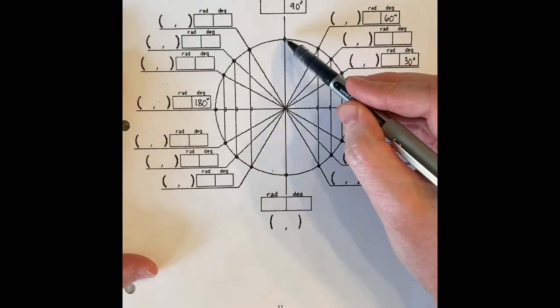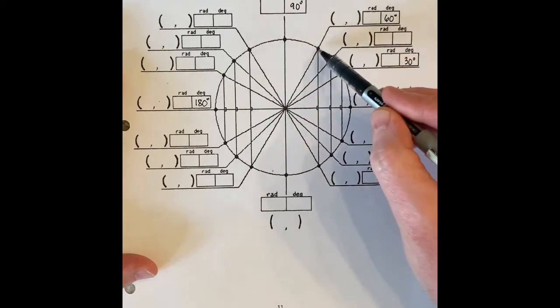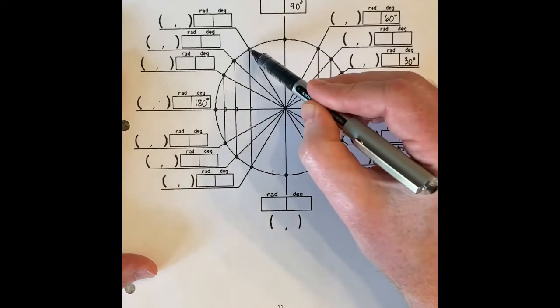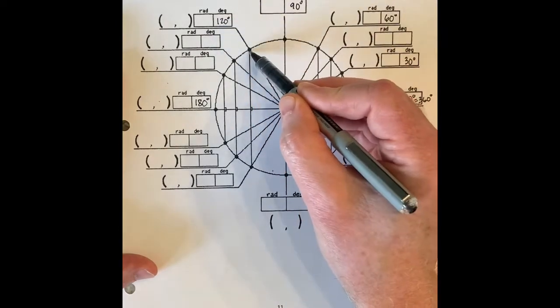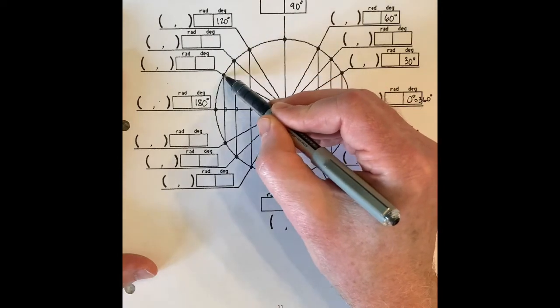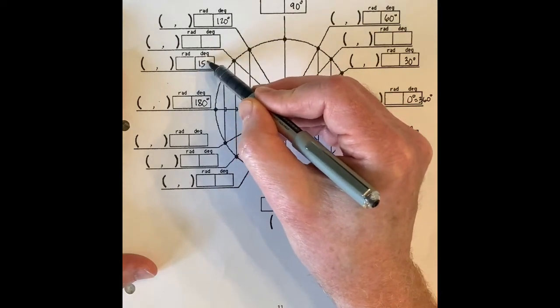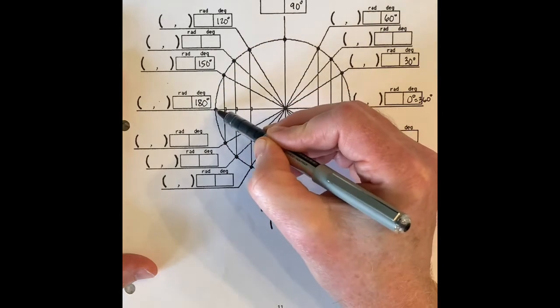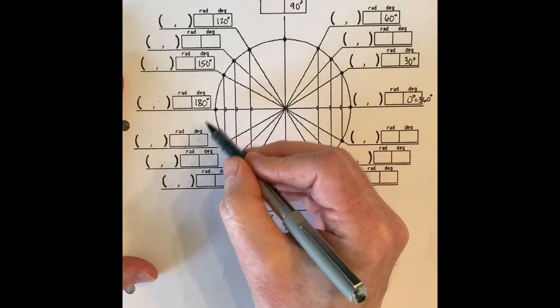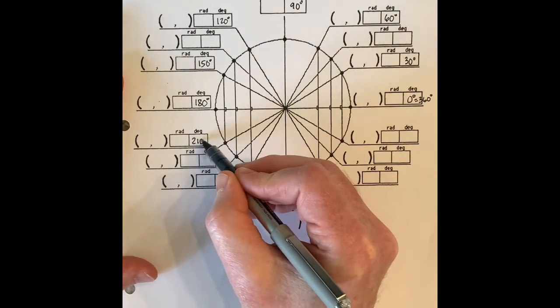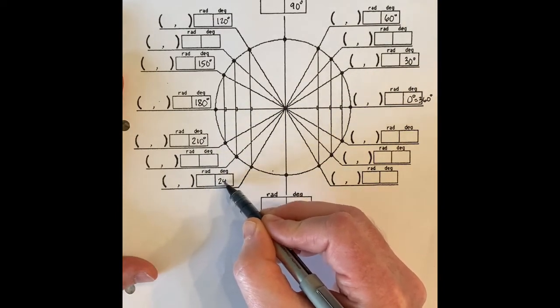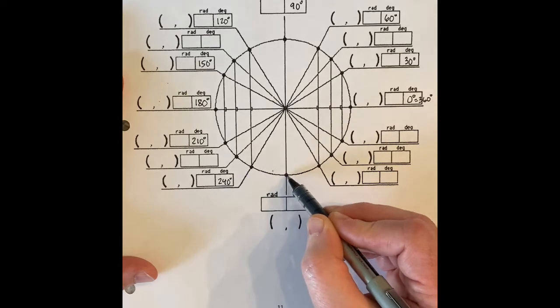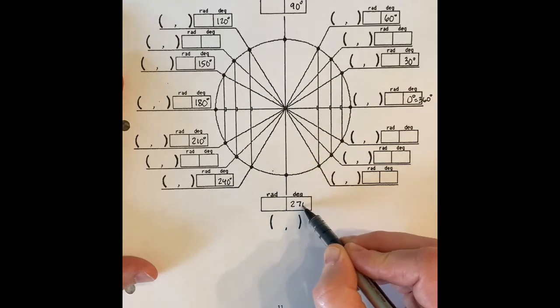Well, if I continue that, if this is 30 and that's 60 and that's 90, well, this would be another 30, which would be a 120. Skip over this. This would be another 30 to get me to 150. This would be another 30 to 180. And if I continue this around, that becomes a 210. Skip this one. Another 30 becomes a 240. Another 30 becomes a 270.